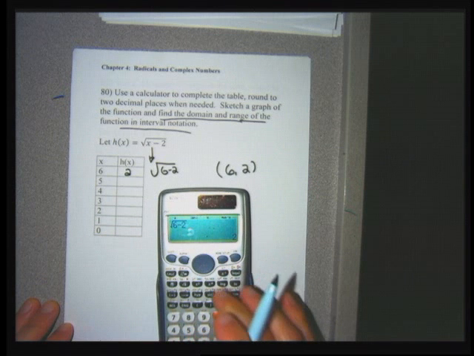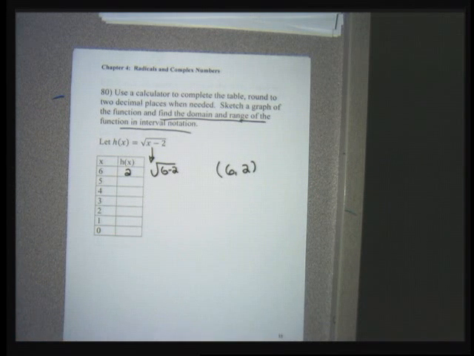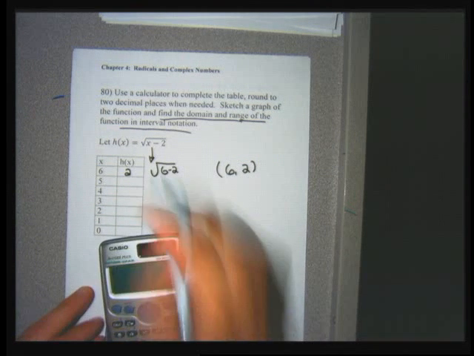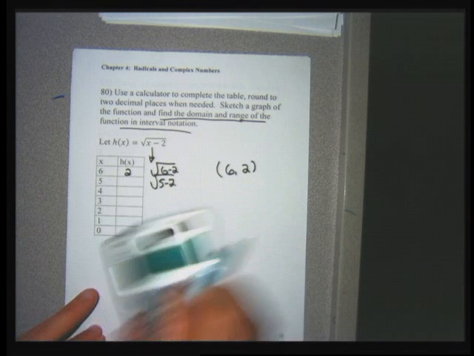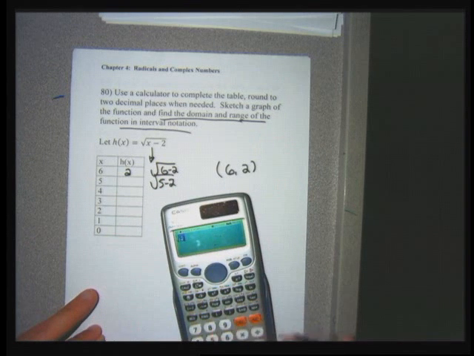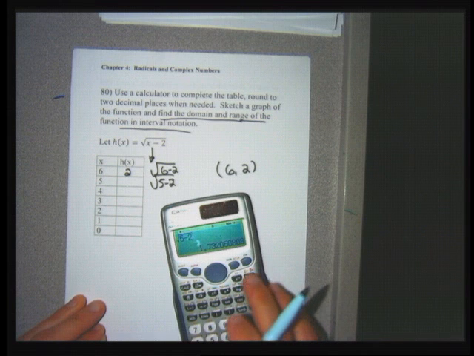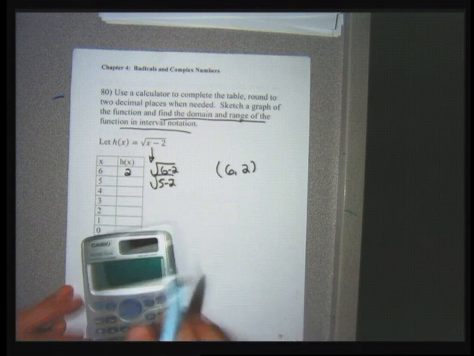Now when I do 5, I get the square root of 5 minus 2. And the square root of 5 minus 2, I'm going to SD it, because it gives me the square root of 3, which is not helping me for graphing. And it does, so it's rounded to 2 decimal places, so I'm going to write 1.73.